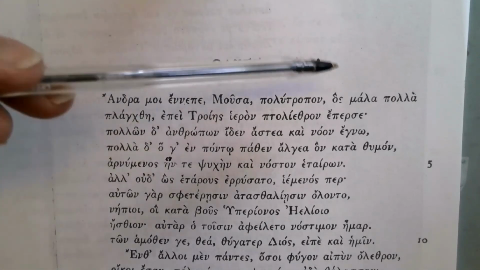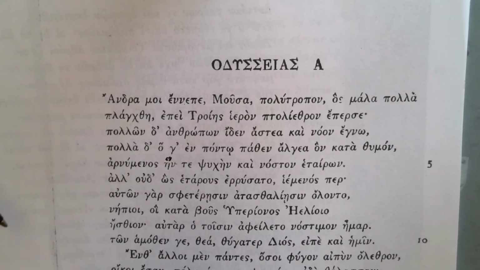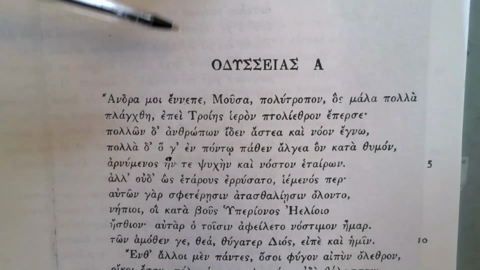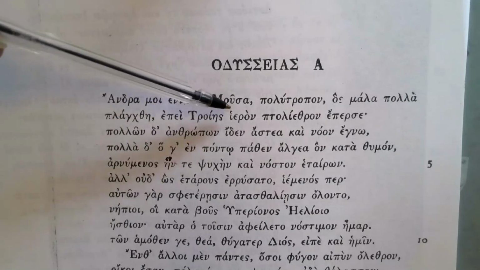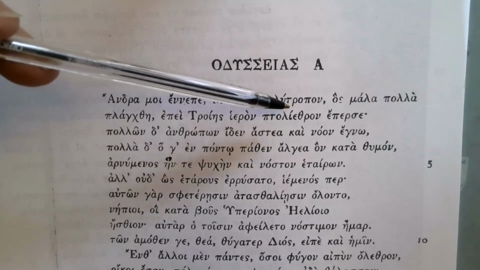Okay, so the first line here says, O muse. Enepe is this imperative from enepo. It's connected with an Indo-European root sek, which survives in the German sagen, and comes into English as the word say, or to tell, and that's what this word means. So it's tell moi, to me, O muse, of the andra, of the man who is polutropon.